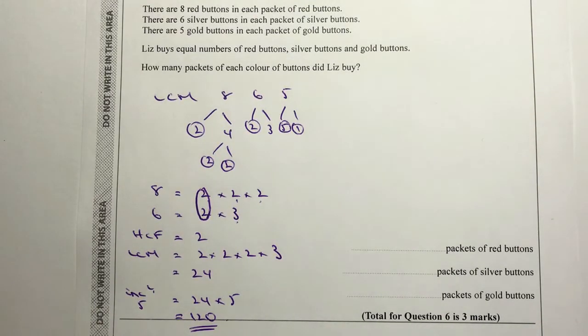Okay, now I'm aware that there are different methods of doing this. This is a very quick and straightforward method using factor trees, and if you're not sure, have a look at some of the examples within the channel. Okay, however, that's not the whole story, and one of the things with this is you have to be really careful to answer the question.